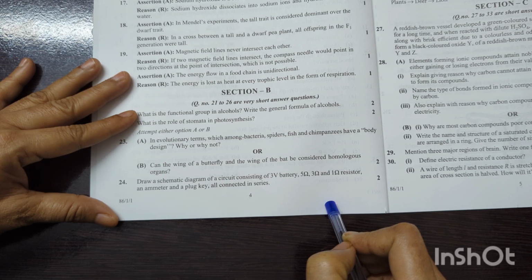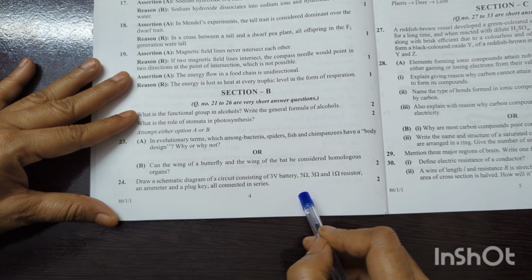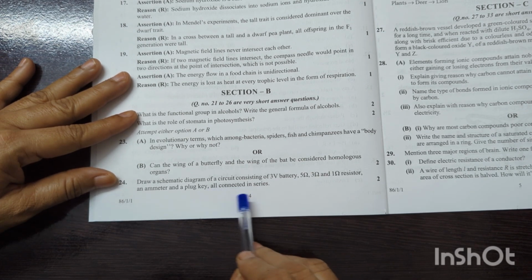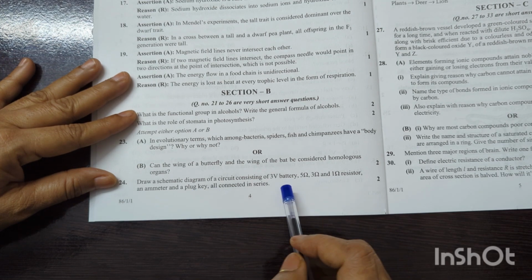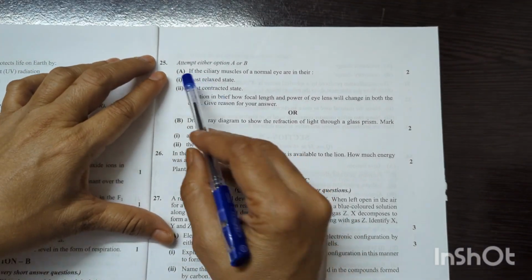Identify the difference between plug key and tapping key. The plug key will be like this, a bracket with a dot in it, showing that the circuit is closed, and all connected in series. So it's a good thing that an easy question comes in this zone. 25th question. Let's move to the 25th question.